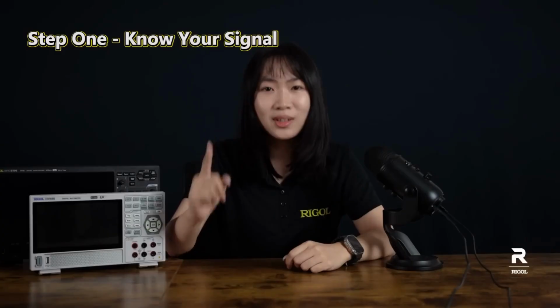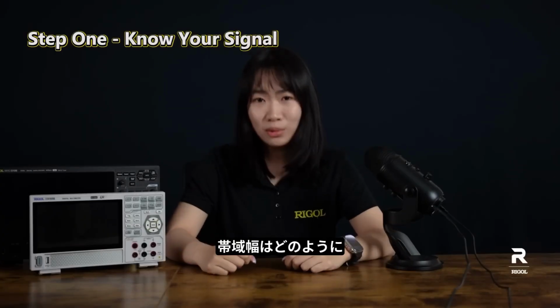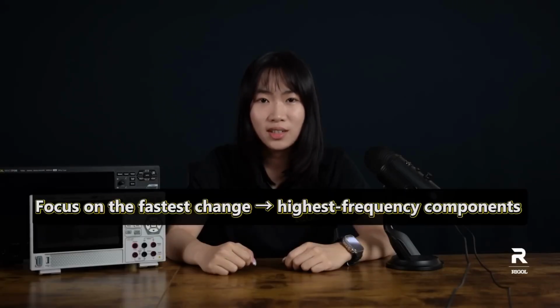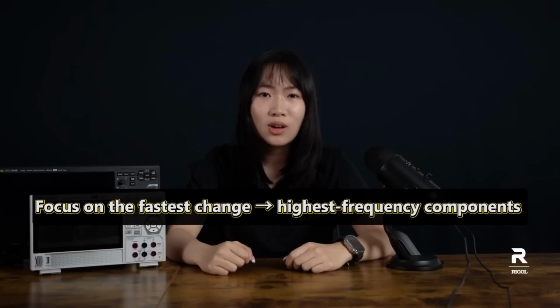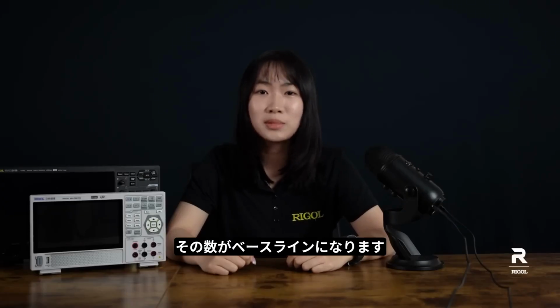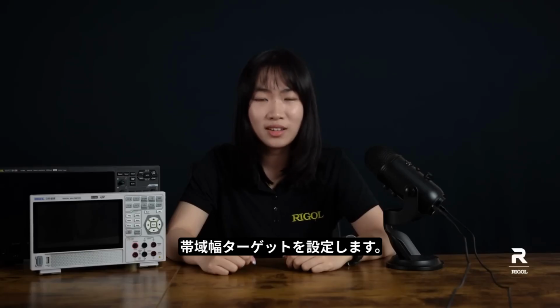Step 1 is simple. Know your signal. Bandwidth is about how quickly a signal changes. To choose the right scope, focus on the fastest part of your signal, the highest frequency components. That might be a repeating tone, or it might be a very sharp edge. Once you identify the fastest part of the signal, that number becomes the baseline for setting your bandwidth target.